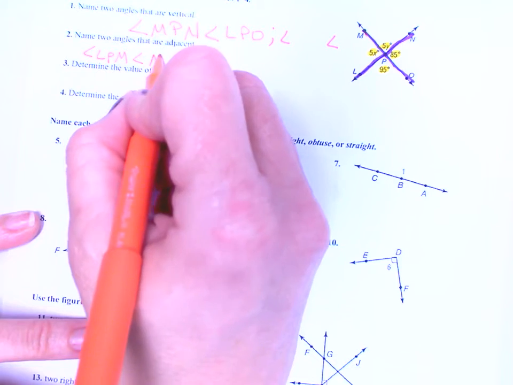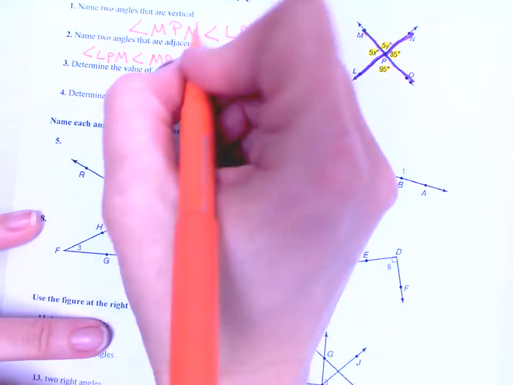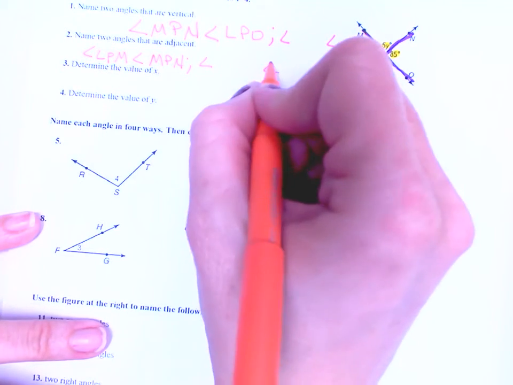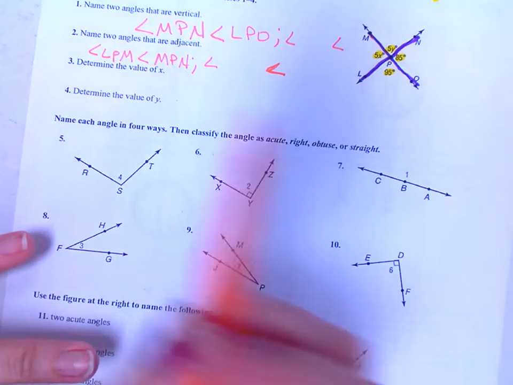Now you list the next one. There's 4 adjacent angles there. You can list 2 more, or 1 more.